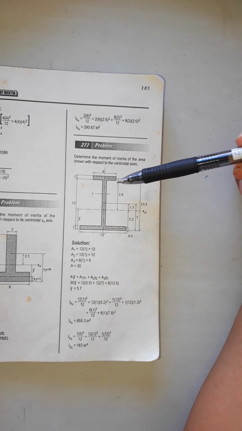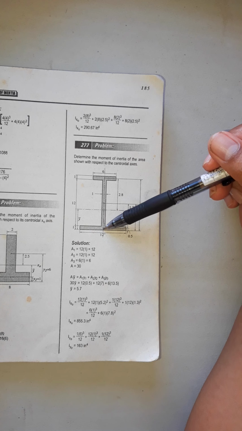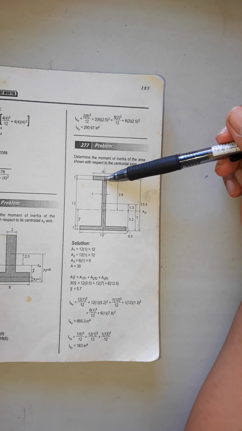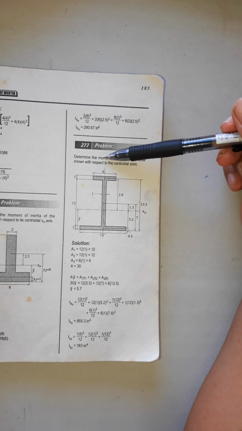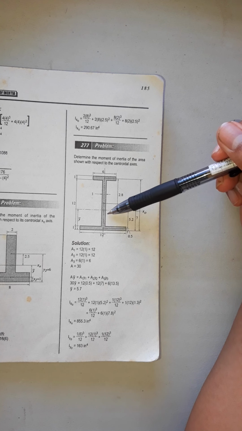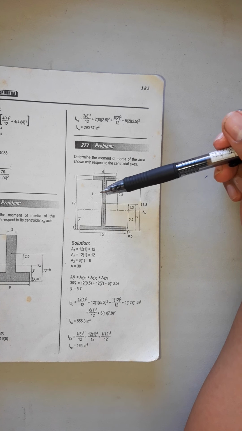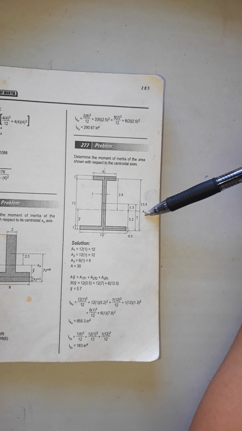bar y. For the centroidal axis, the centroids of each area fall on the y-axis. So what we do is we get the bar y, the centroidal axis, x sub O. So let's compute.